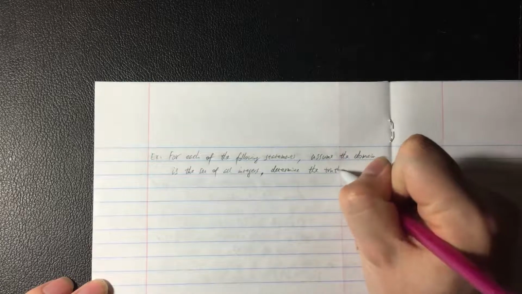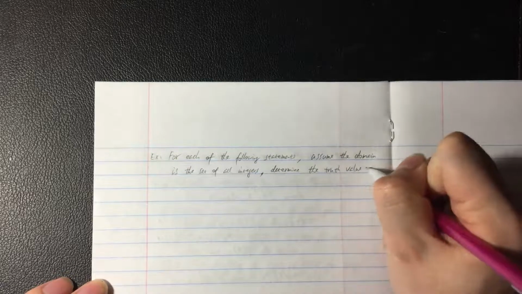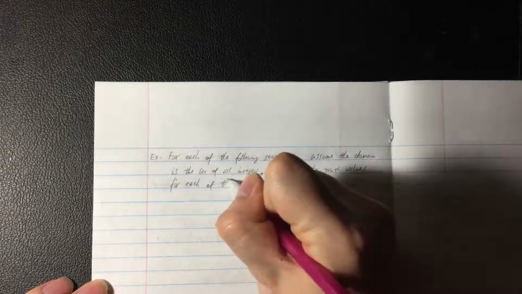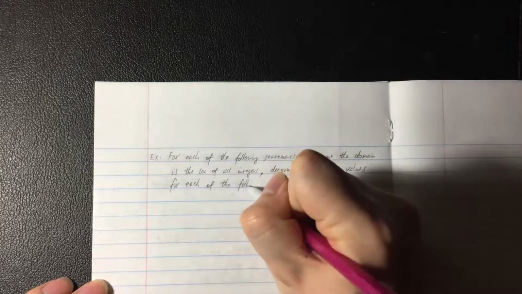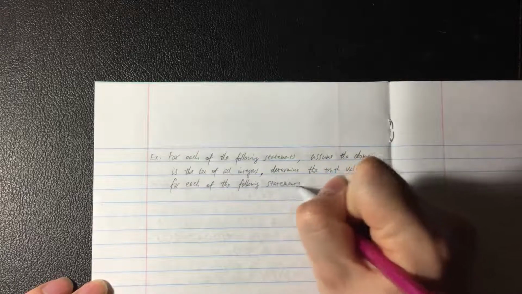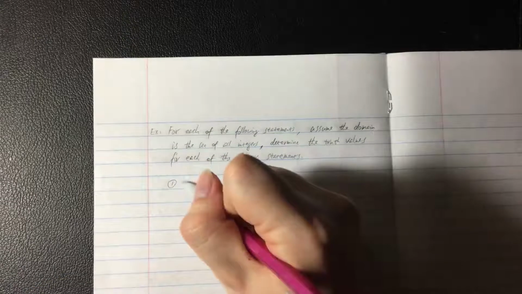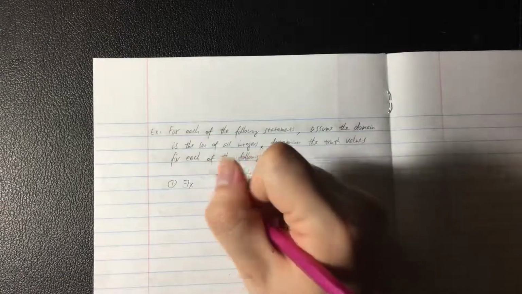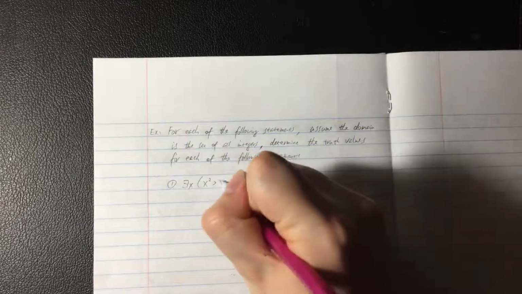Determine the truth value for each of the following statements. First one, there exists x such that x squared is greater than x.